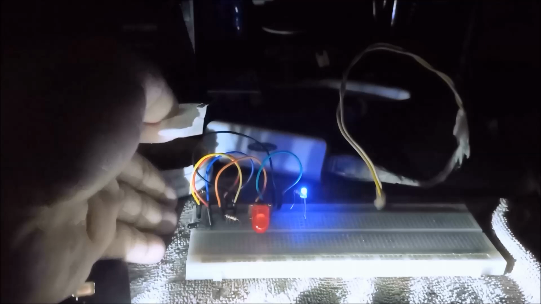So when there is an obstacle, a piece of paper, it will turn on the LED. Whenever it encounters any obstacle, it detects an obstacle. So that's why it's called the obstacle detector.